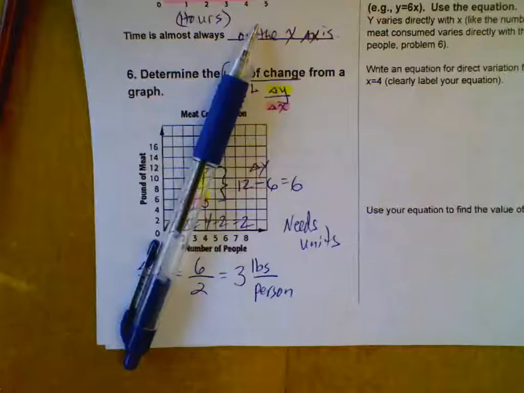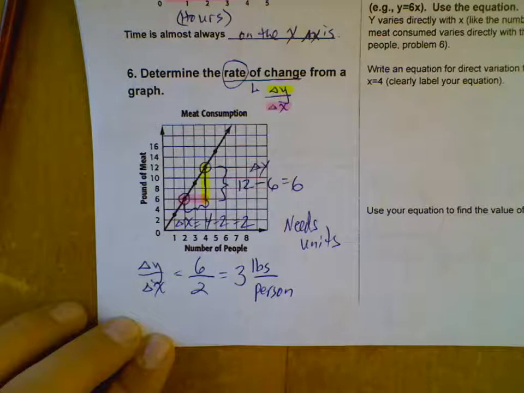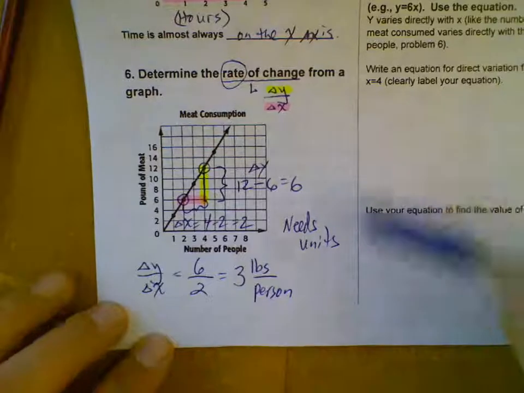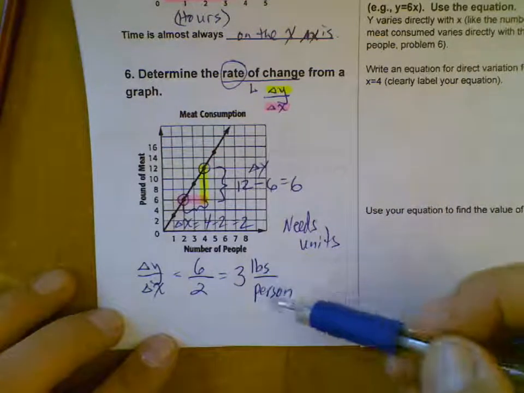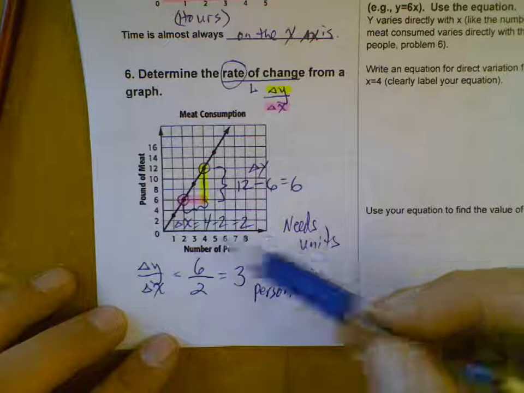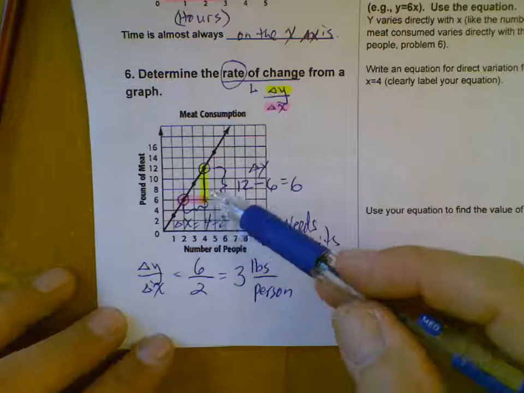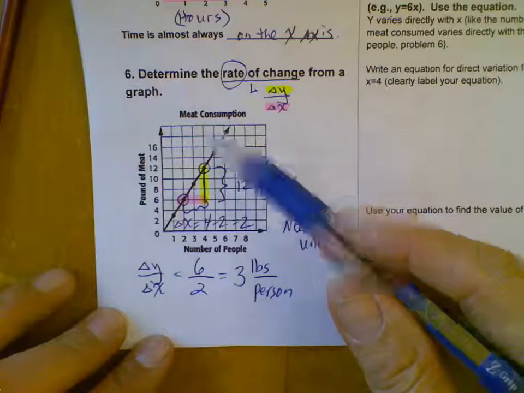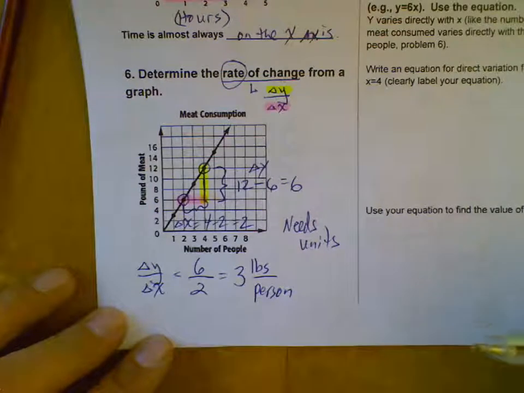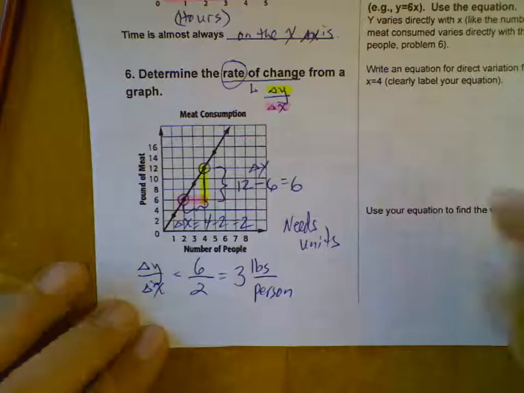Stand by just a second. So here our rate of change is 3 pounds per person. What are they saying? For every person, an additional 3 pounds of meat is consumed. Sounds like the kind of rate of change a place like In-N-Out Burger would want.